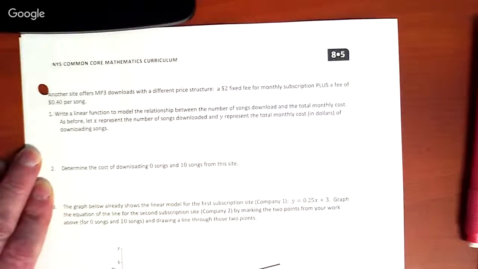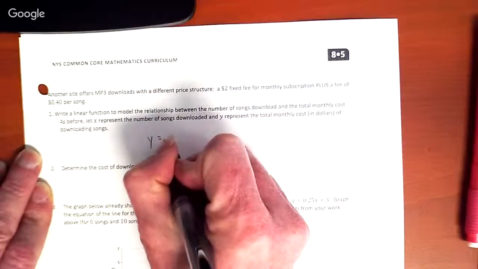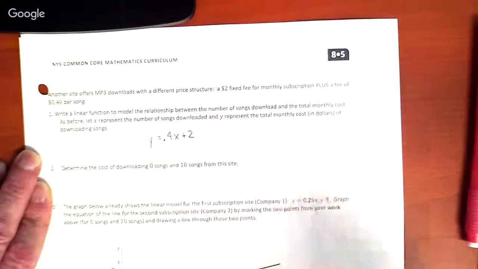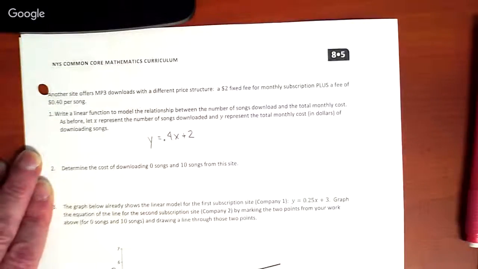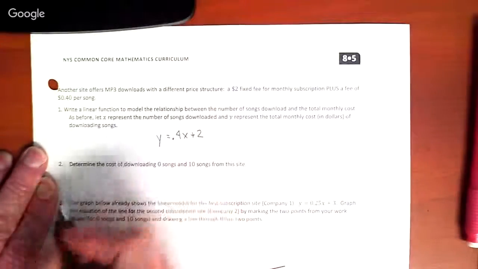As before, let x represent the number of songs downloaded and y represent the total monthly cost in dollars of downloading songs. So here y would equal 0.4x plus 2.